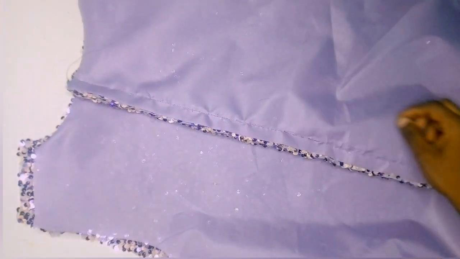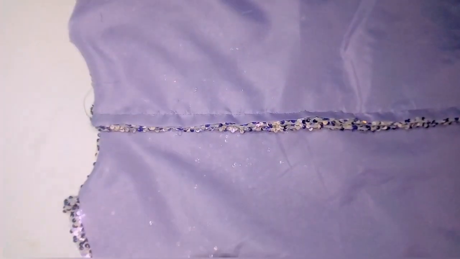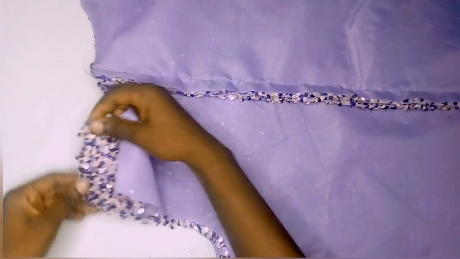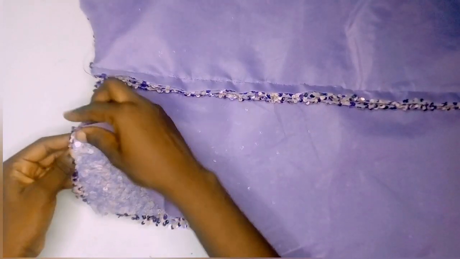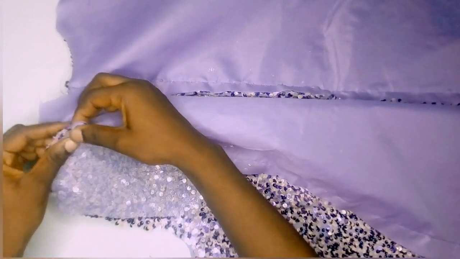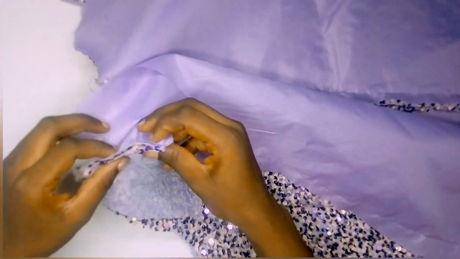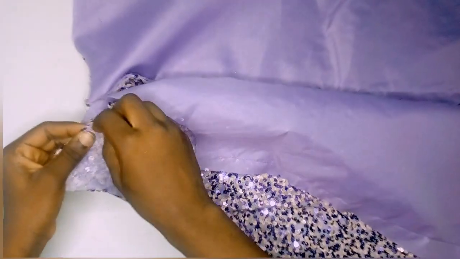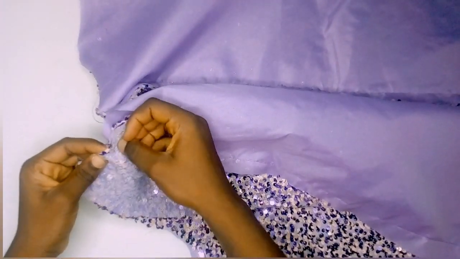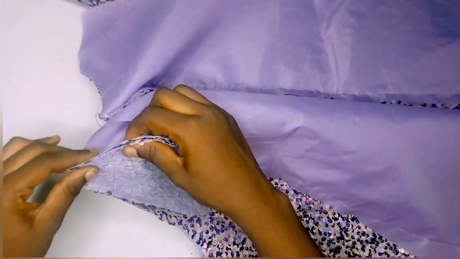So the next thing I did was to place my back on top of my front, and I'll be connecting it through the shoulder area. So this is the way that I did connect it together, the front shoulder and the back shoulder together, but I'm pinning it down first to make it much easier for me to sew together. You guys saw the way I turned it over to the other side while doing this.